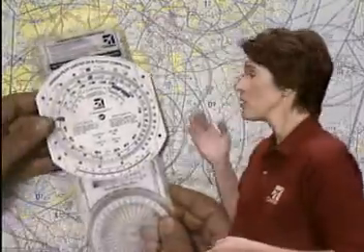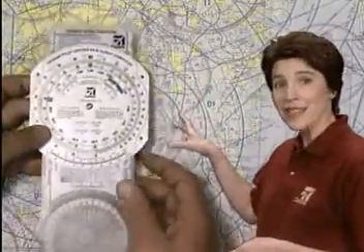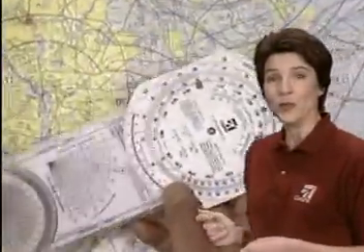It's your plotter. Your plotter is actually part of the information imprinted on that plastic slide that moves inside your flight computer. It's marked so you can measure course directions and distances on a chart. Let's start with measuring distances. First, we need to talk about some potential traps or possible mistakes that you might encounter when you're using your plotter.